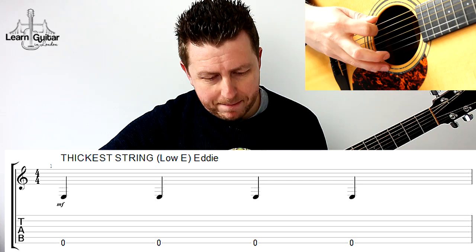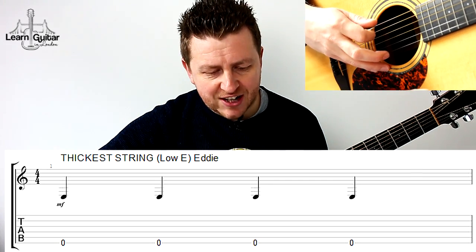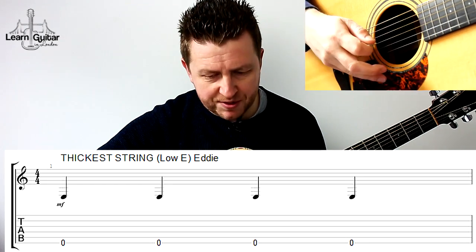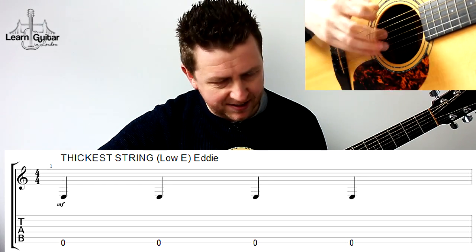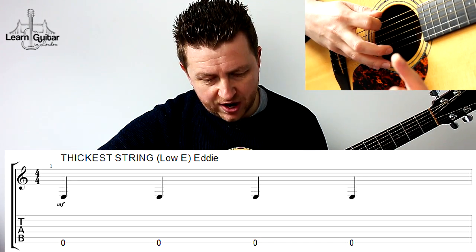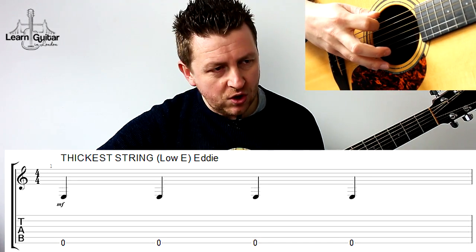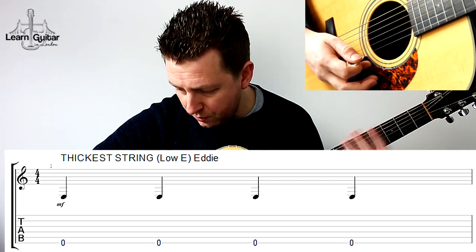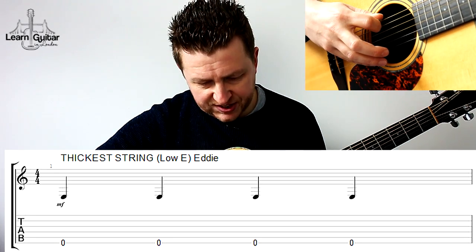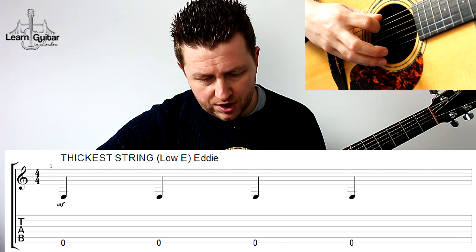A 0 means you play that string with your plectrum. We'll get into holding a plectrum and things like that later on in the video. For now, it doesn't matter. We're just learning how to read tab. You play that string with a 0. That means not holding down anything with your fretting hand. Okay? So this is what's written down. 4 zeros.